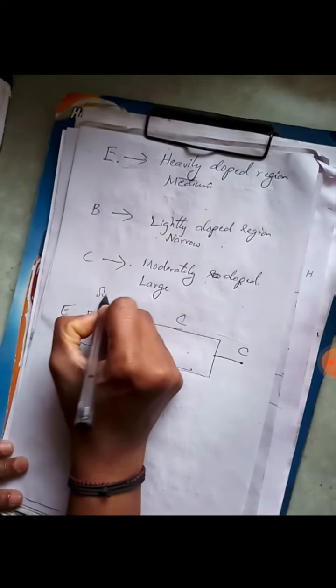And what are the functions of the emitter, base, and collector terminals of a transistor? Emitter is nothing but a terminal of a transistor which supplies the majority charge carriers to the collector. The charge carriers move from emitter to collector, and that is only because of the emitter terminal. So the emitter supplies, and what does the base do? The base is a region which transfers. Emitter supplies, base transfers the majority charge carriers sent from the emitter terminal to the collector.